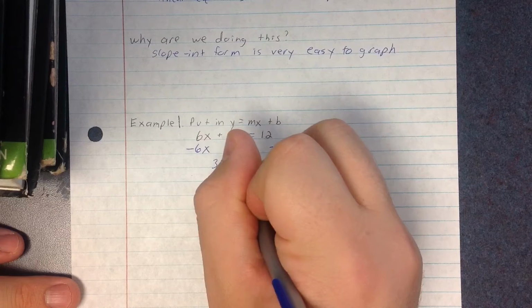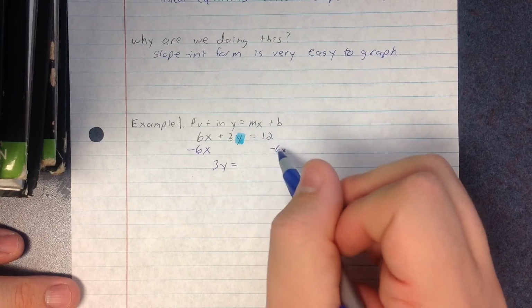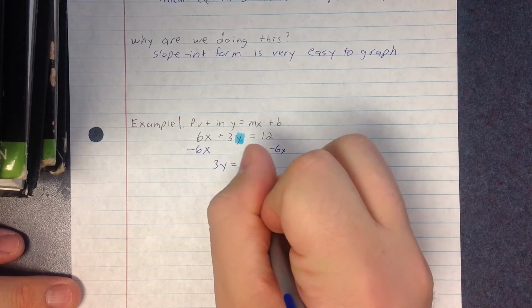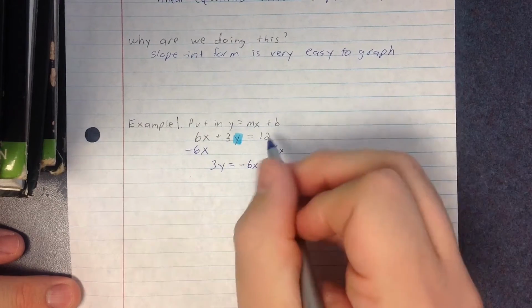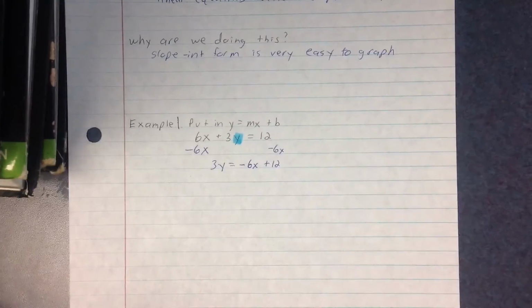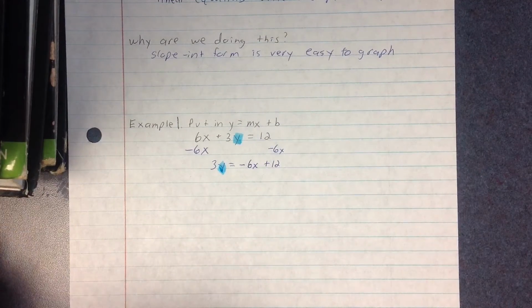So I'd have 3y equals, and since we want to write it in mx plus b form, I want to put the x term first. Since it was minus 6x, I'm going to put negative 6x. The 12's positive, so plus 12. Again, y is not by itself yet because I have that 3 in front.